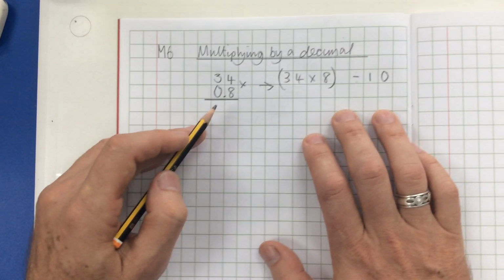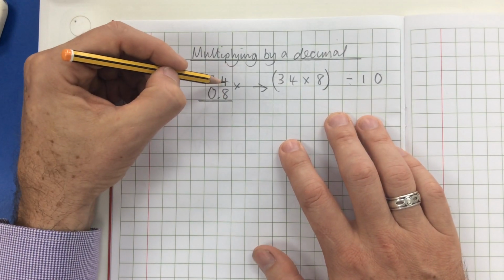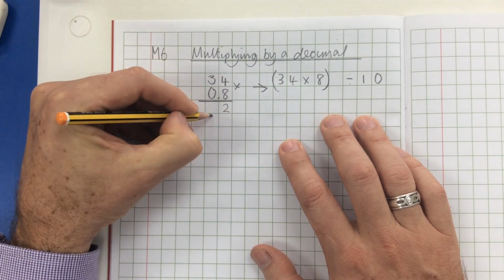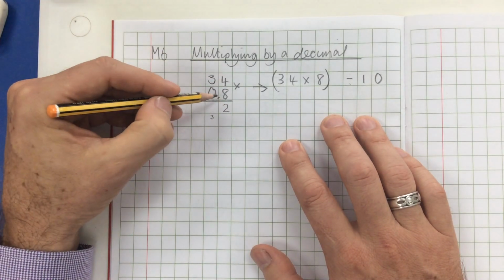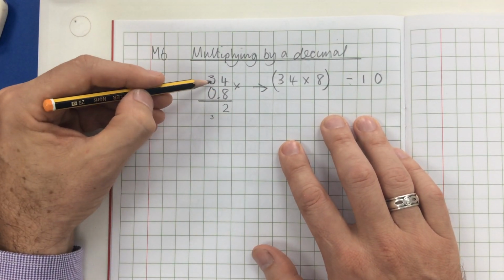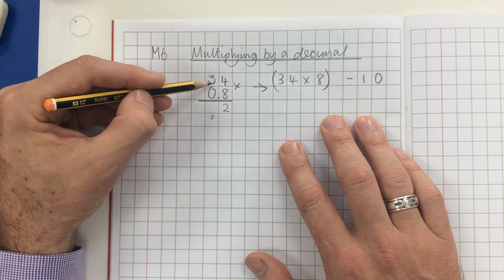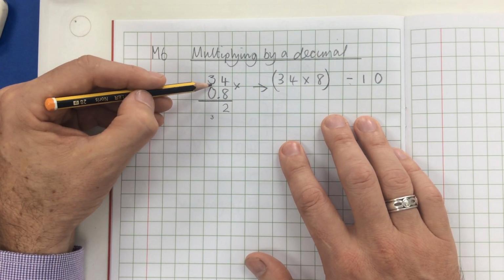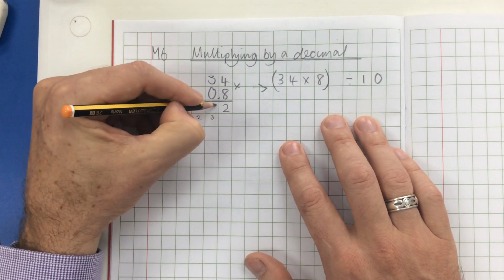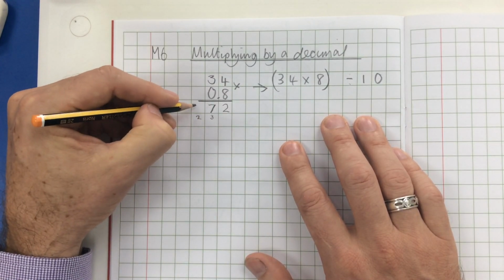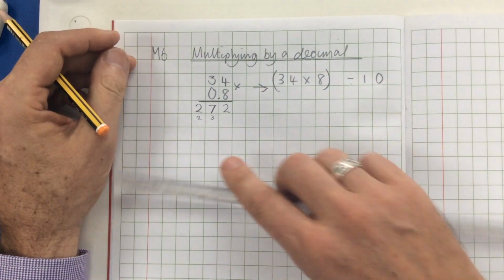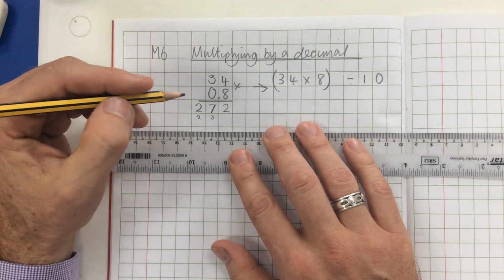So this is the way we do it. 8 times 4 is 32. Put the 3 underneath. I'm going to ignore that decimal point and keep multiplying by the 8. 8 times 3 is 24, or 8 times 30 is 240. So 24 plus 3, 27, and I've got a 2 there. So my answer for 8 times 34 is 272.